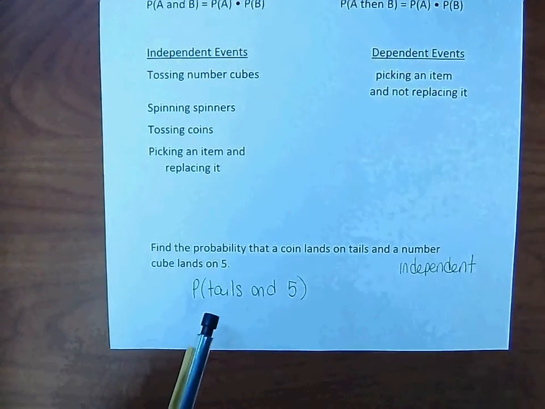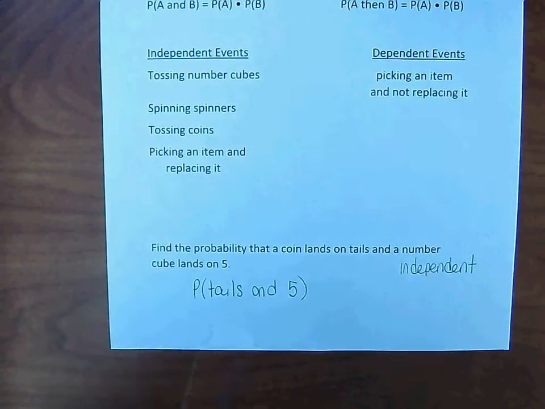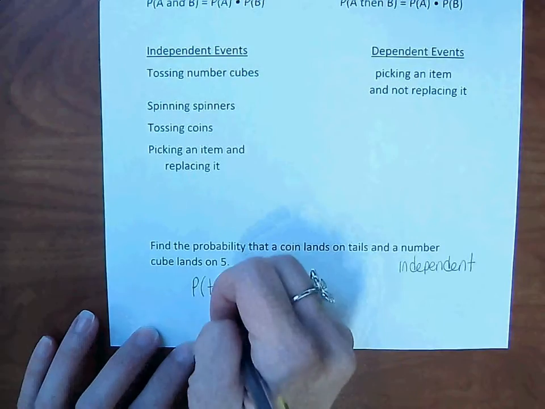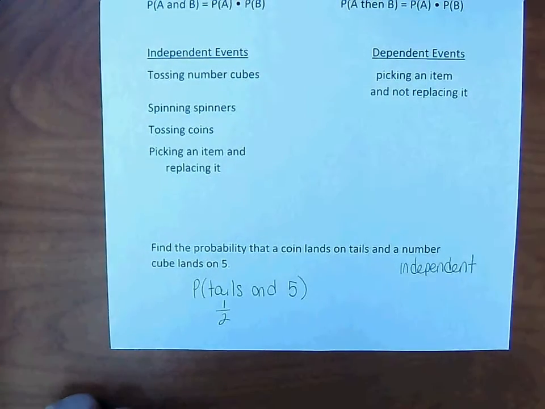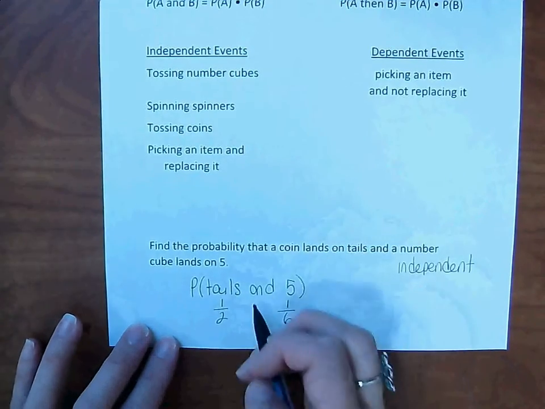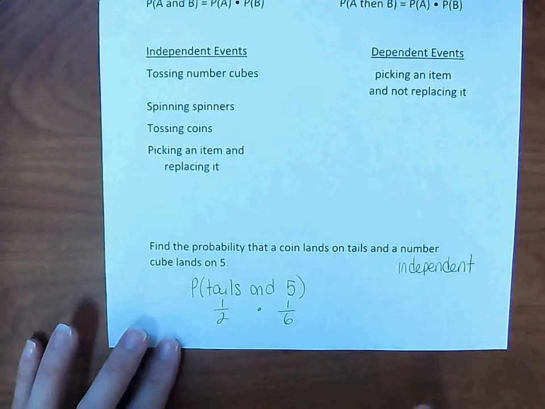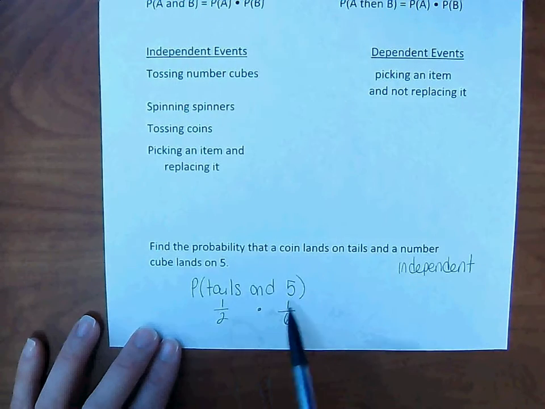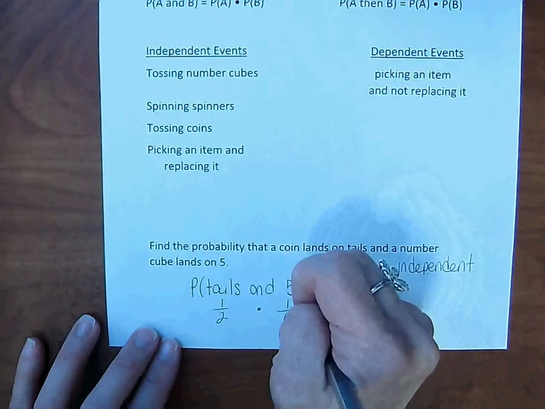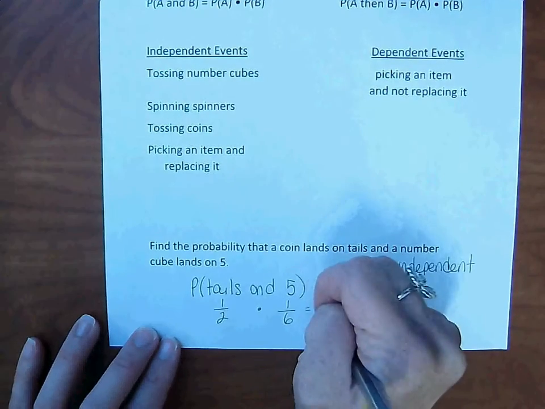So the probability of getting tails on a coin is 1 out of 2. And the probability of getting 5 on a number cube is 1 out of 6. And tells you to multiply. We cannot simplify anything, so we're just going to multiply numerators, multiply denominators. So the probability is 1 out of 12.